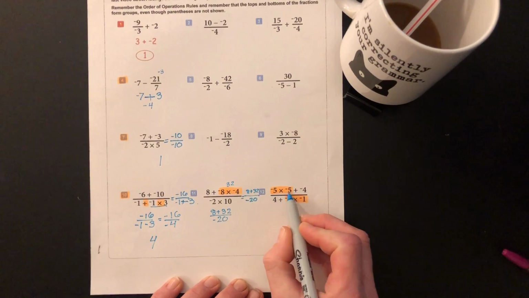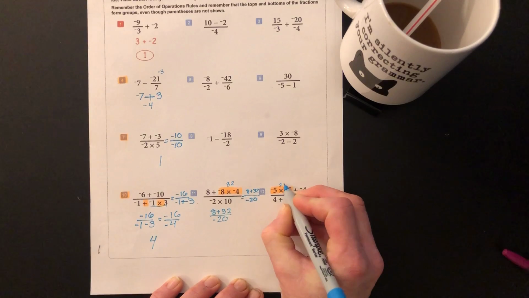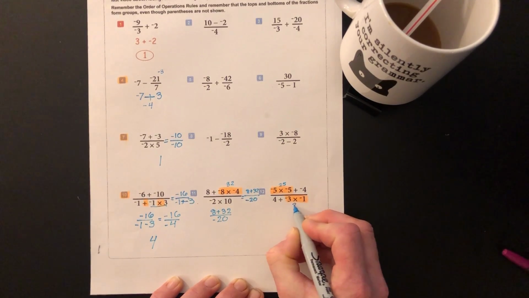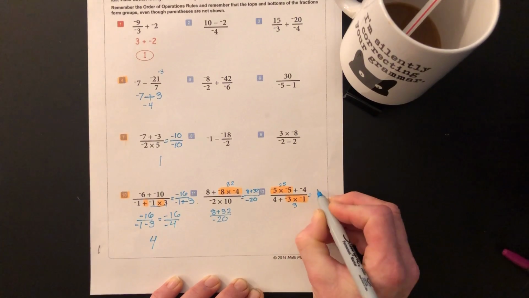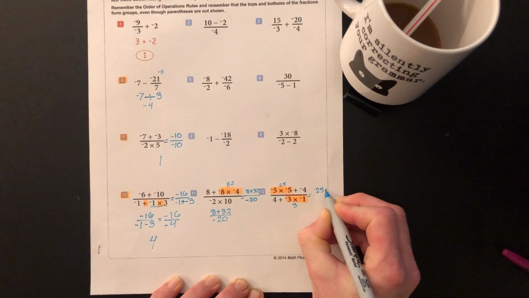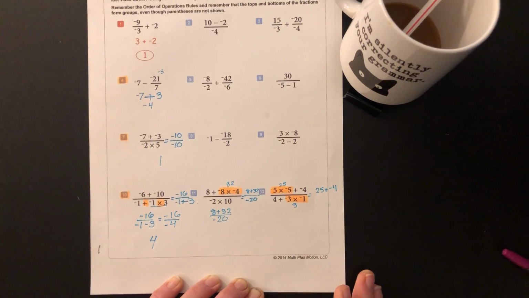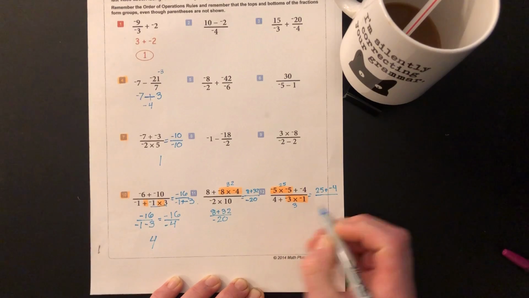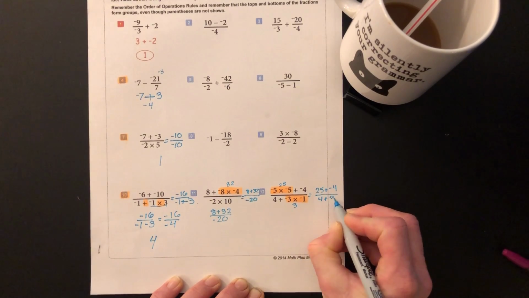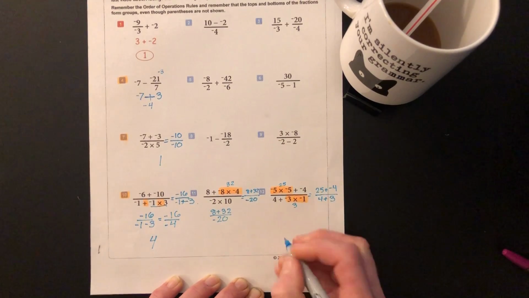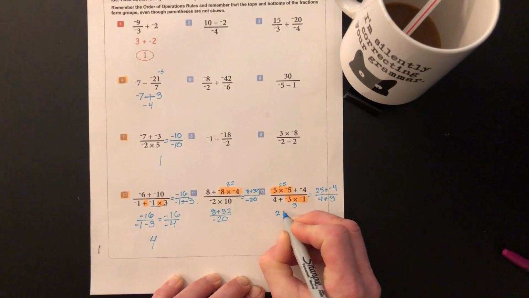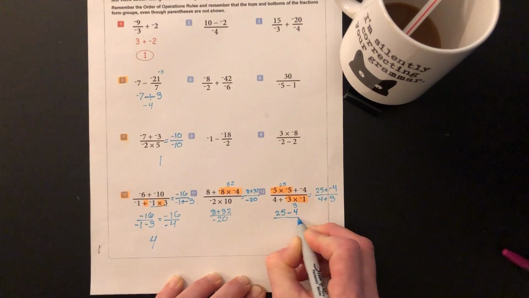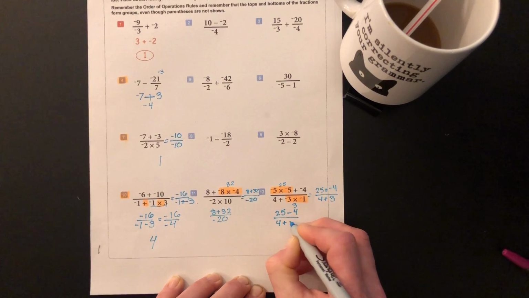Negative 5 times negative 5 is positive 25. Negative 3 times negative 1 is positive 3. So that gives me 25 plus negative 4, or you can write 25 minus 4, which I'm going to write next. 4 plus 3. So I'm going to rewrite that down here so it's not squished. 25 minus 4 divided by 4 plus 3.